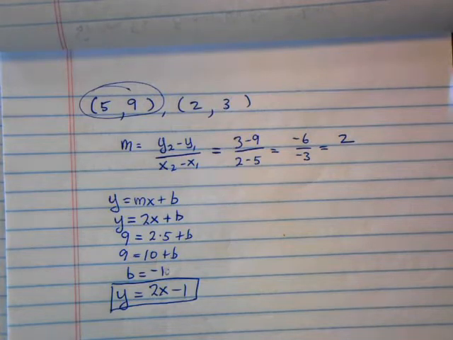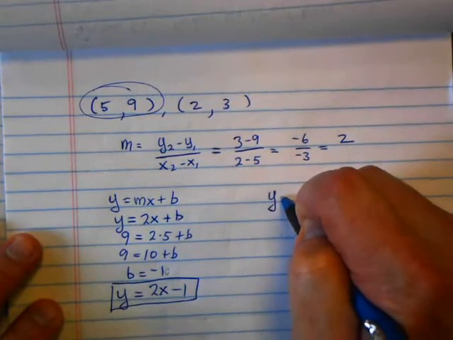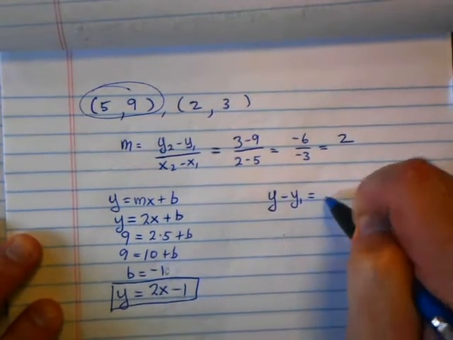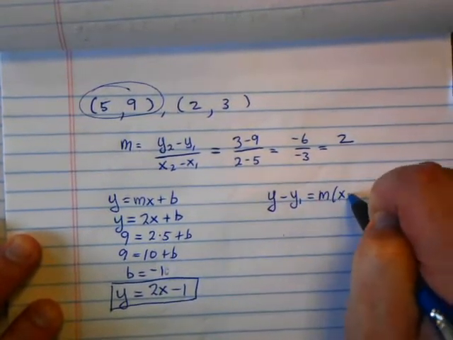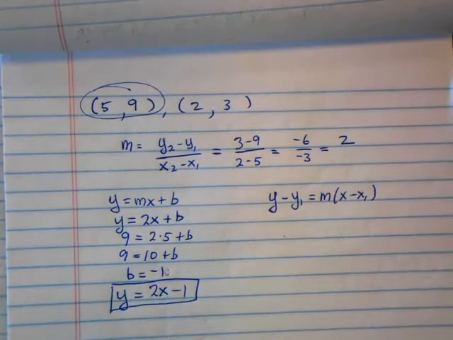The second way to answer the problem is to use a slightly different equation of a line. And the slightly different equation is y minus y1 equals m times x minus x1. And this one has a name too. We like to give things names. Anybody know the name of this equation?